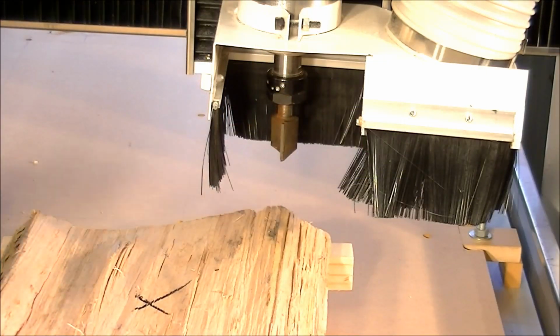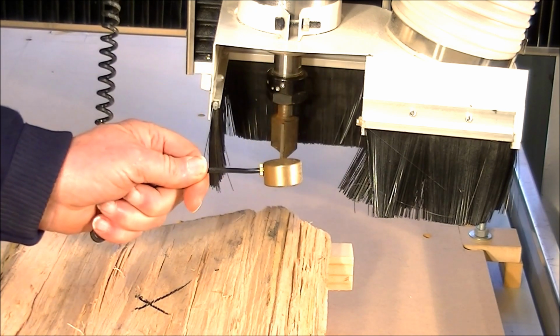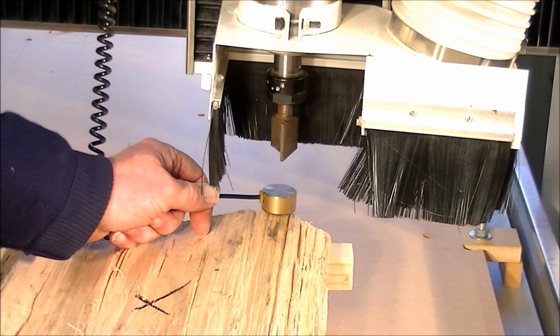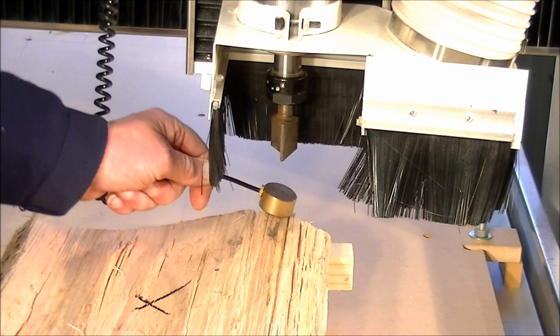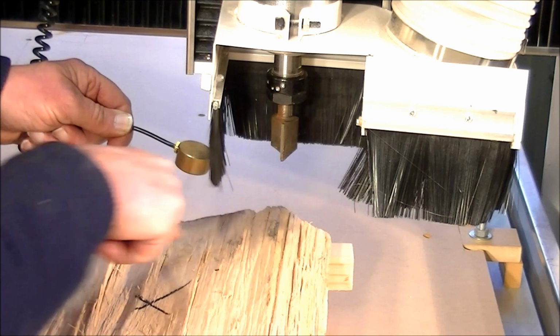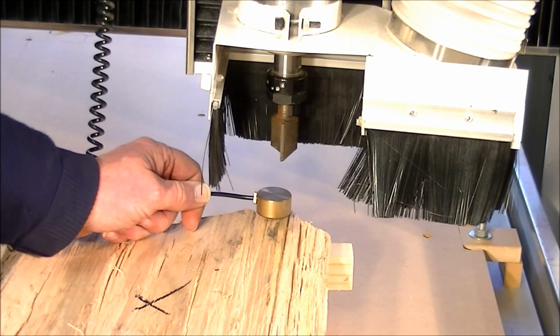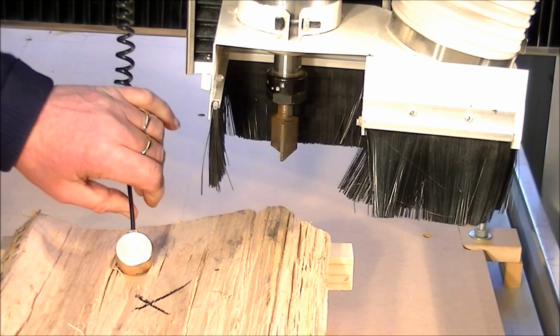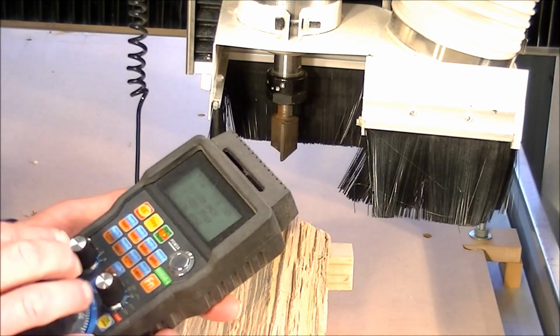Okay, so with this particular machine, this PT6012, it has an automatic Z height tool setter. So what you do, I've just determined that the highest spot of this work is here. So I'll just leave that there a second because this will come down very slowly.